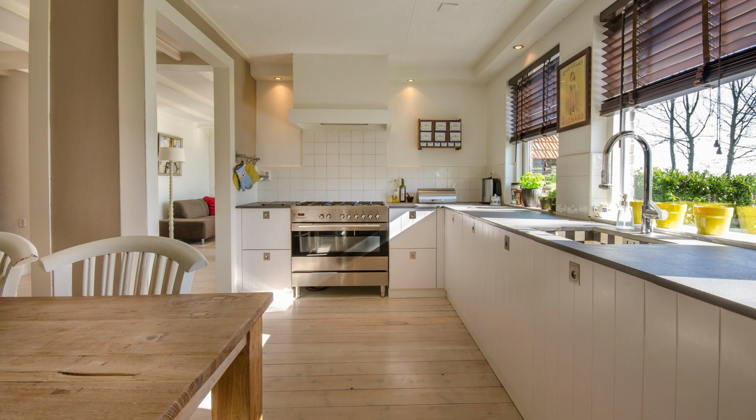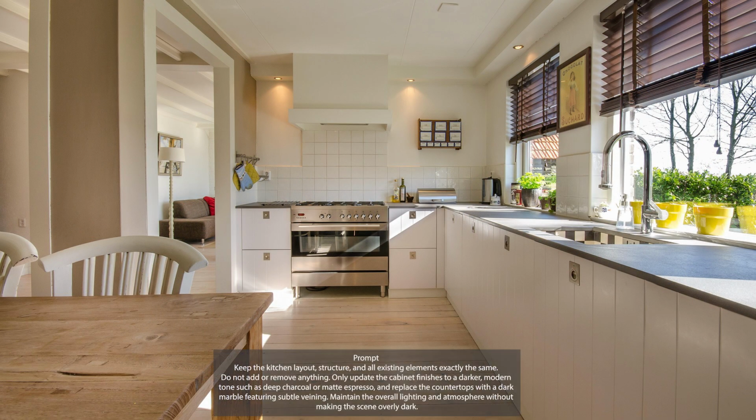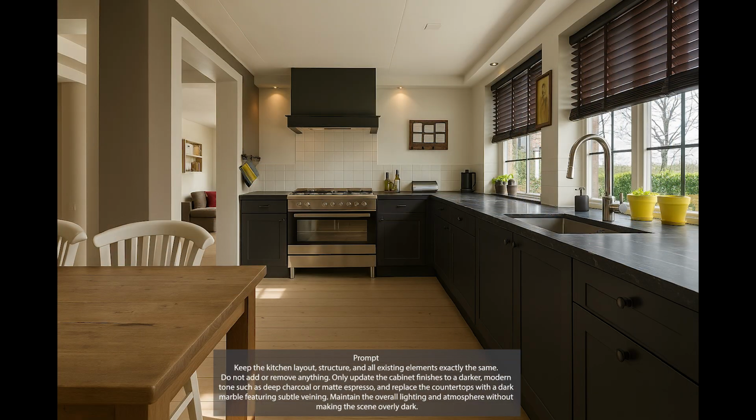Next up, we have home decor. Let's say you want to update your kitchen with a darker color, but you just want to get a rough idea before you spend thousands on it. This model excels at giving you that quick, pretty accurate view. You would take a photo of your kitchen like you see, apply a prompt like you see down below, and let ChatGPT do its magic.